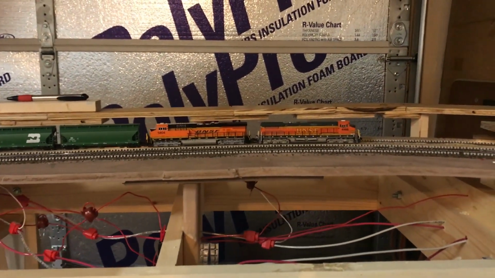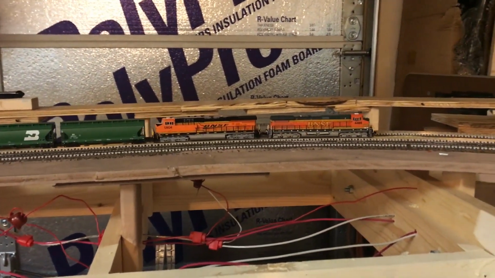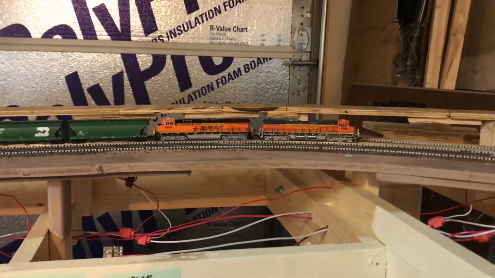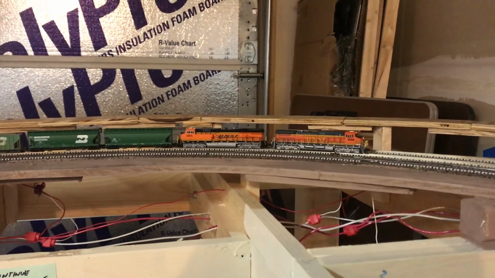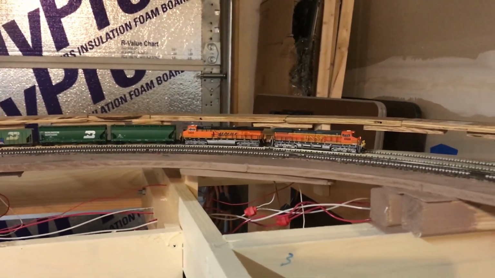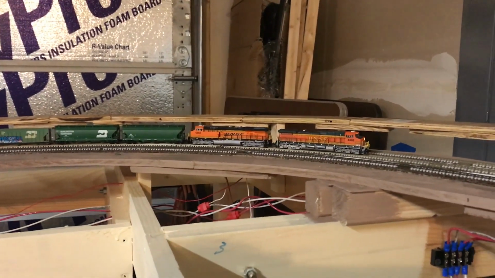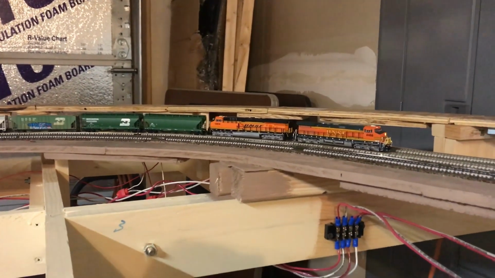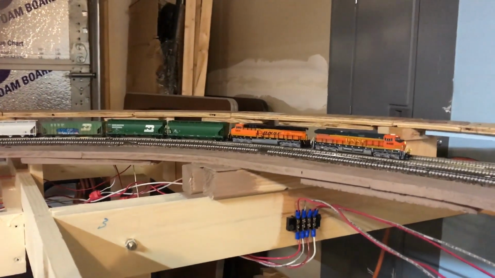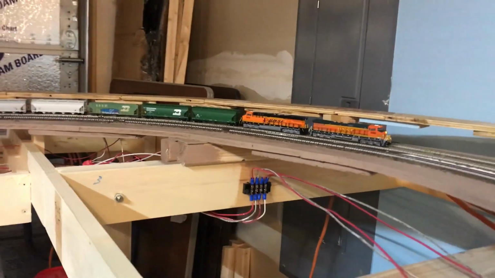This is my new Scale Trains Dash 9, one of three I got with sound. I've also got four of the Scale Trains Tier 4 GEVOs with sound. I just haven't really been running them. I guess I need to start more often. I love these things. I'm just a little bit afraid to with work going on on the layout.